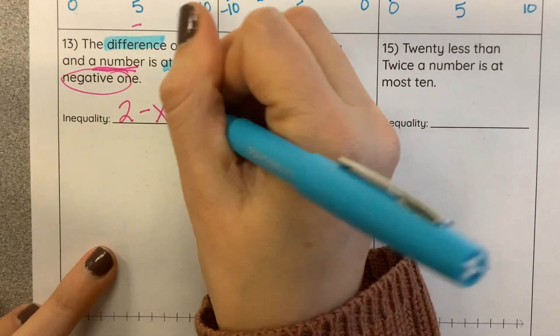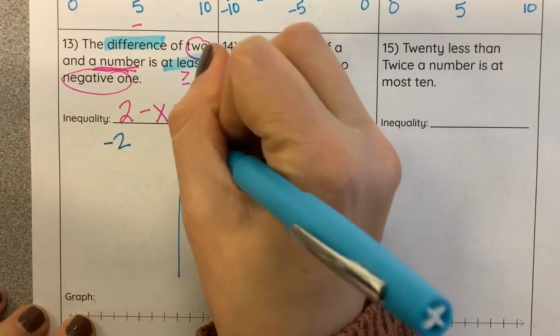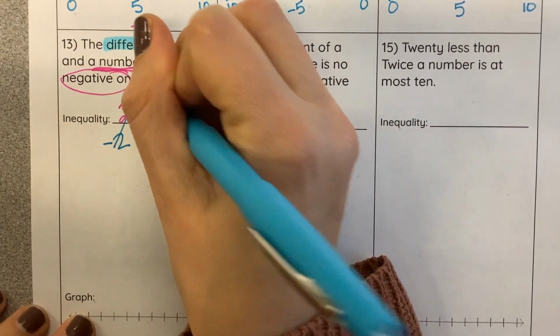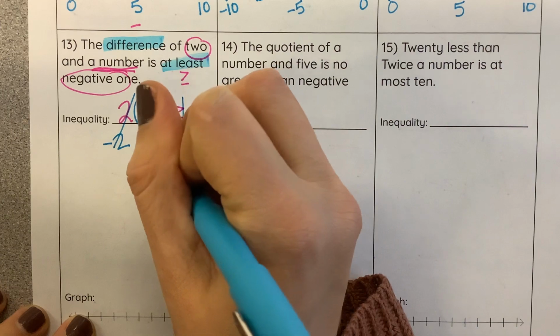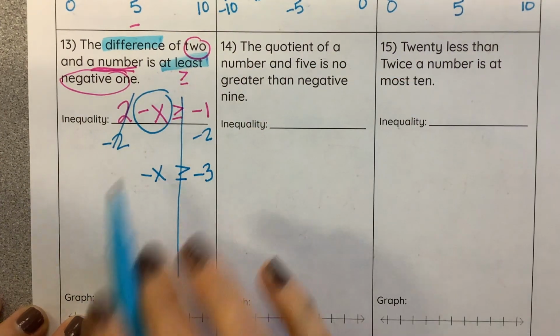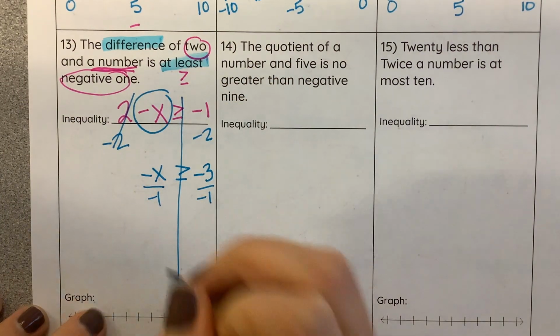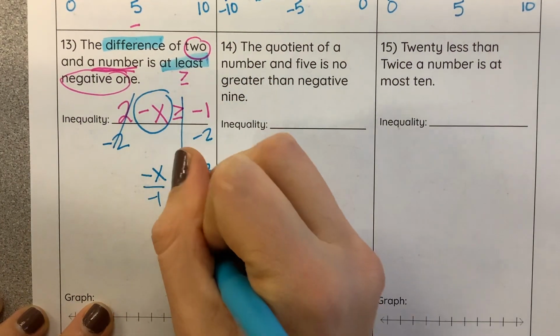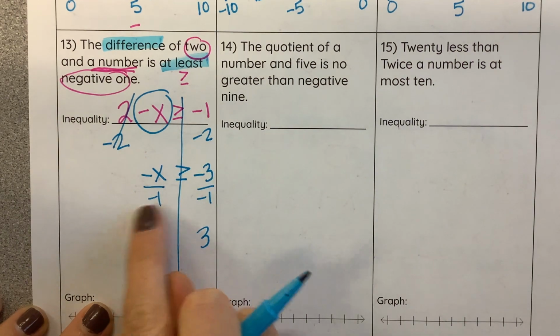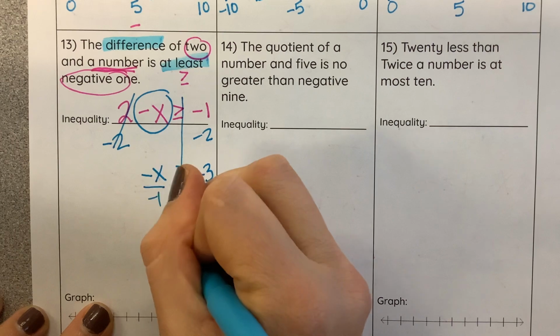When we're solving, I'm getting rid of my constant by subtracting 2 from both sides. Be careful as you bring this down. We're left with -x is greater than or equal to -3. We need this to be positive though, so divide by -1 or multiply by -1, and we get x, we get +3. Since we divided by a negative, our sign needs to flip in the opposite way.